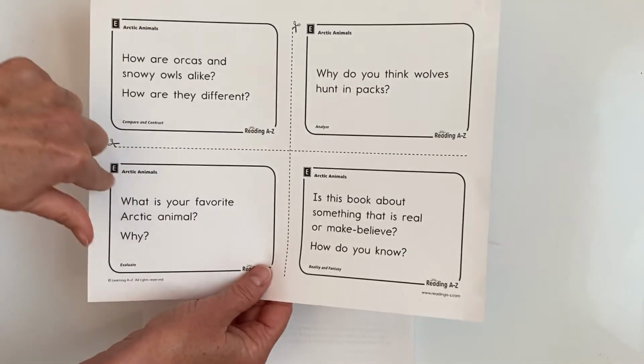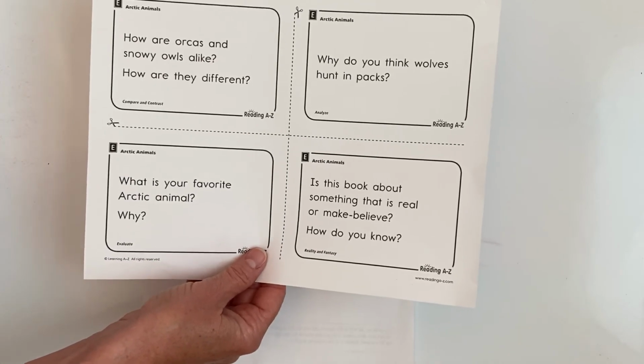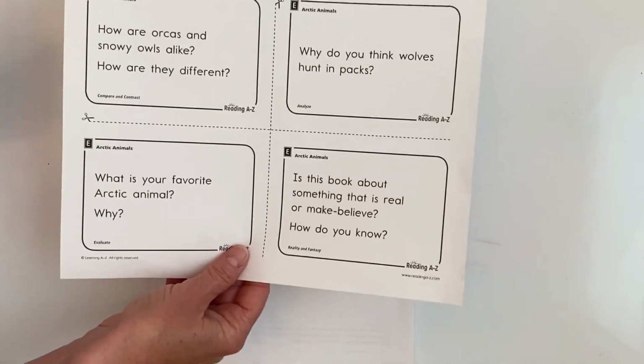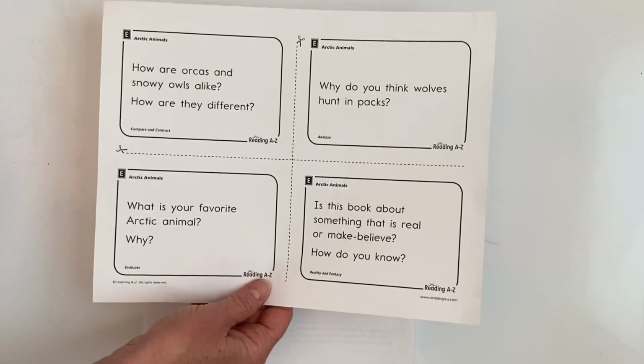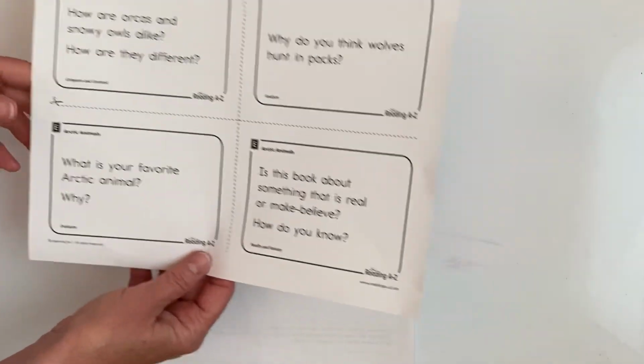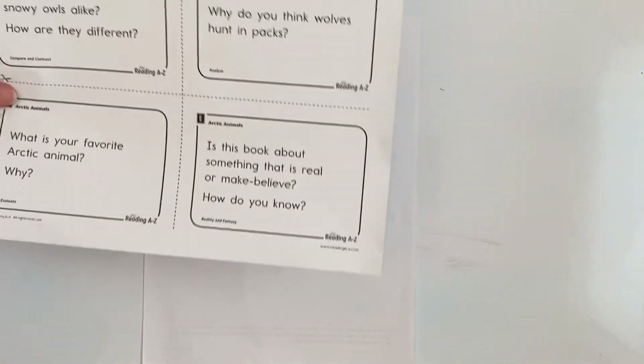Now, you have 4, but you only have to choose 2. If you want to do all 4, that's fine with me. I'm sure Miss Hannah would not care at all, but you do have to choose 2.